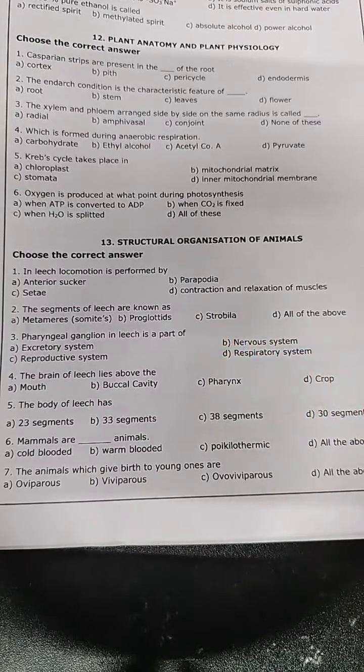Manohar Kavita has answered. Darshini has answered. Shalini has also answered. Very good, students. All of you have answered it right, and the answer is metameres. The option is A. Yes, metameres. In brackets, they mentioned it as somites.